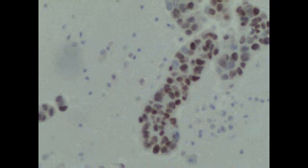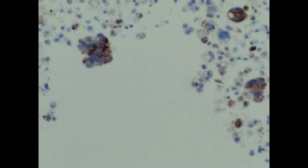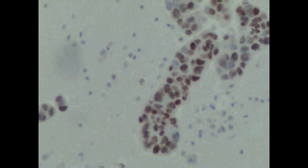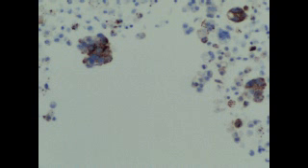Of course, to keep everyone happy, we did immunostain. We did the TTF1 and NAPSIN-A. Both of those stains were positive, strongly positive, which suggests that the adenocarcinoma did originate from the lung as primary.